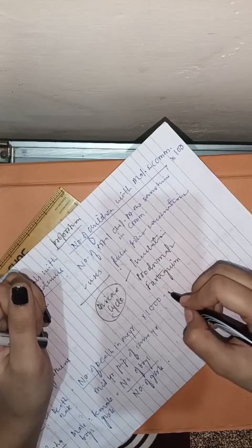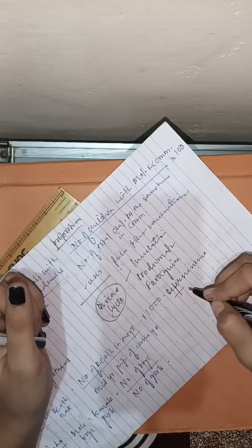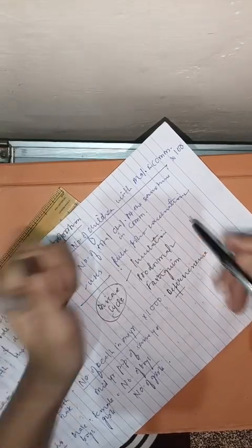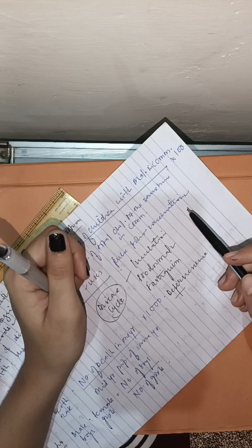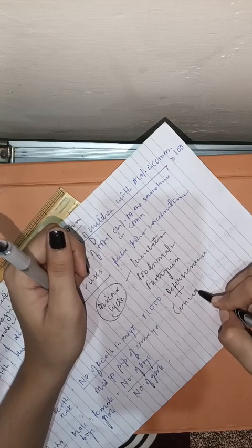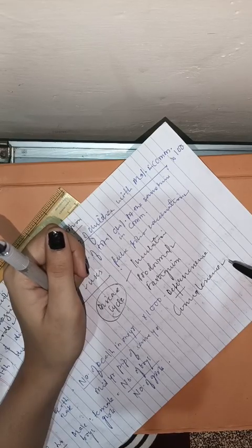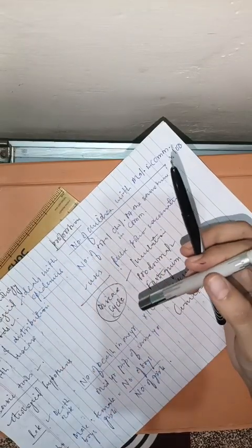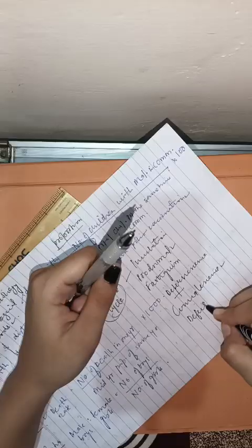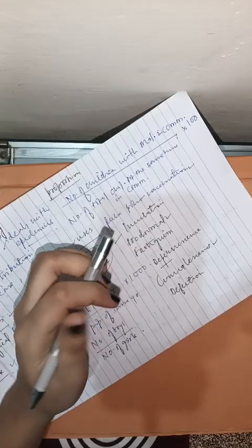Then we have defervescence. In this stage, the client feels better, the body defenses begin to respond. Then we have convalescence. In this stage, the client's recovery is established, he or she is improving fast. Then we have defection. In this stage, the client recovers from illness, is free from disease and able to do work.